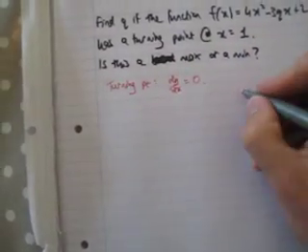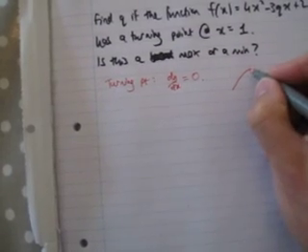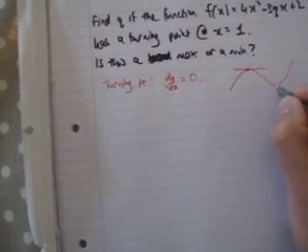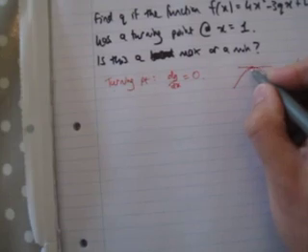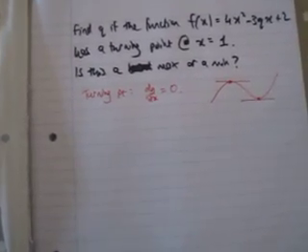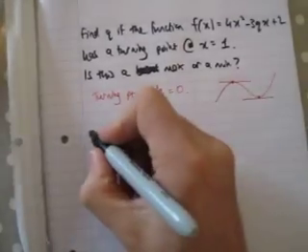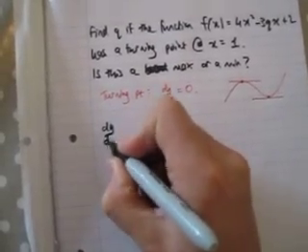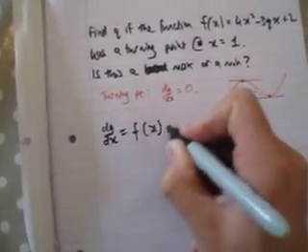Now, just to remind ourselves, a function has a turning point if and only if dy/dx is equal to 0. If you remember, the turning point is the max or the min. So if the slope of the tangent is 0, you're either at a turning point like that, where it's a max, or a turning point like this, where it's a min.